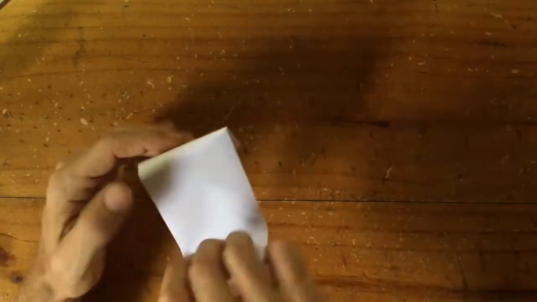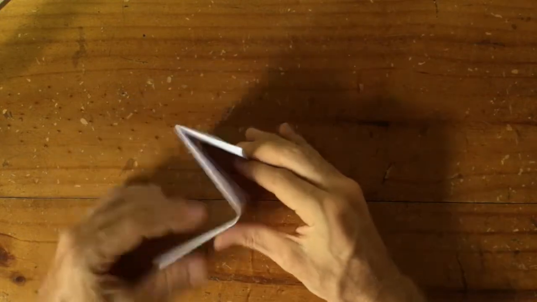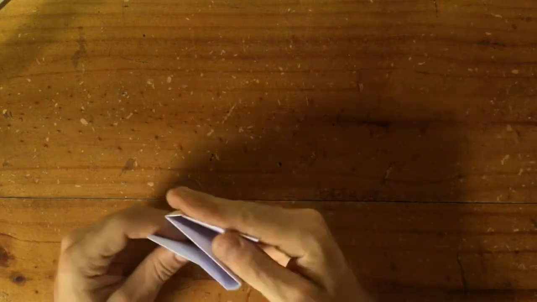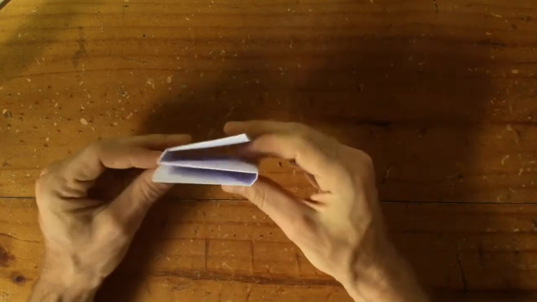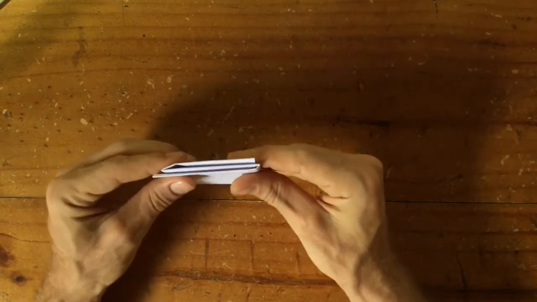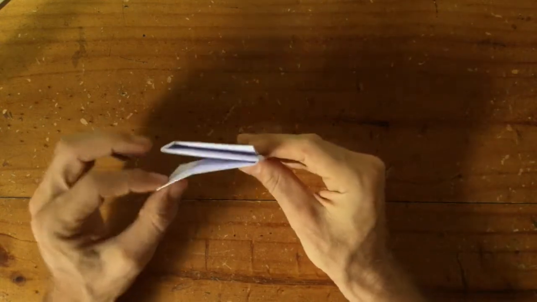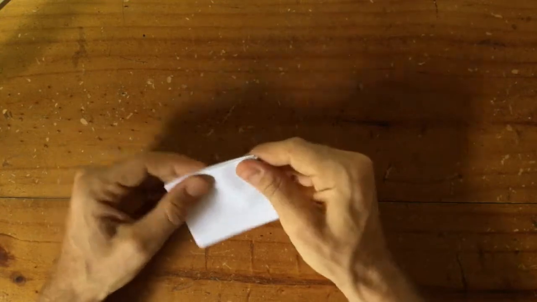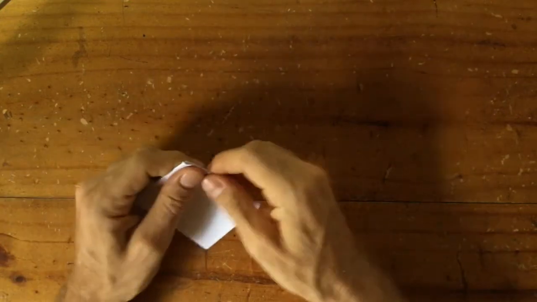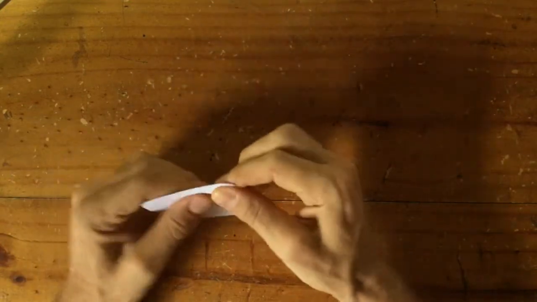And then we're going to make it into like a letter S. And that's an S. It doesn't have to be totally exact. If the pieces aren't exactly the same, that's fine. Look, see that bit's a bit longer. Doesn't matter. All we need is to make those folds.